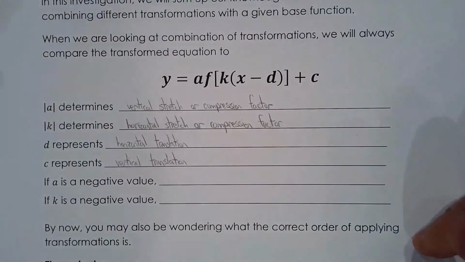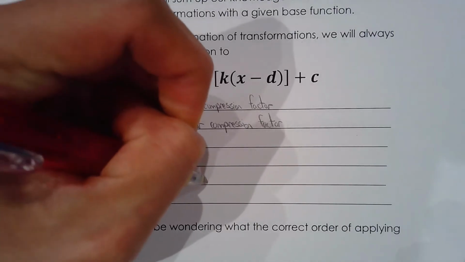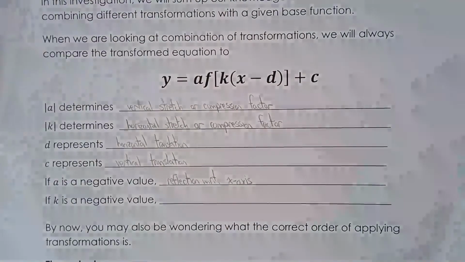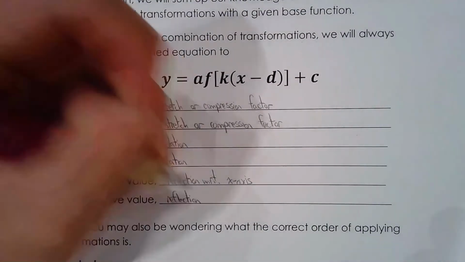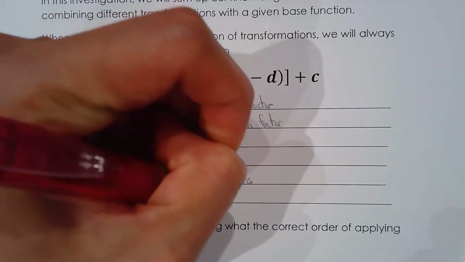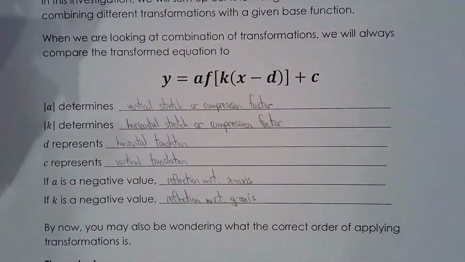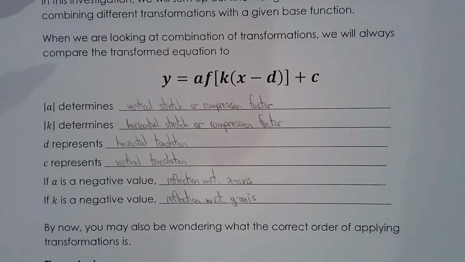If A happens to be negative, it's a reflection with respect to the x-axis. And if K is negative, it's a reflection with respect to the y-axis. So the good news is most of these transformations you've already done from last year. The only thing that's new is K. So the horizontal stretch or compression is new, and the reflection with respect to the y-axis is new.